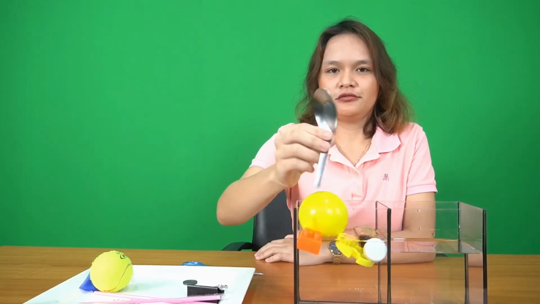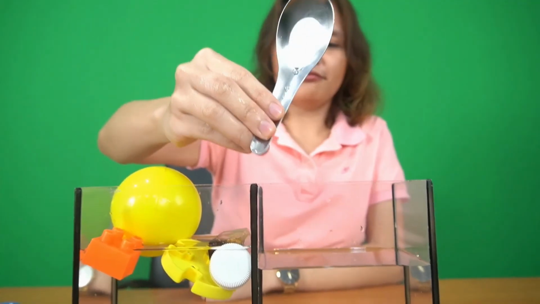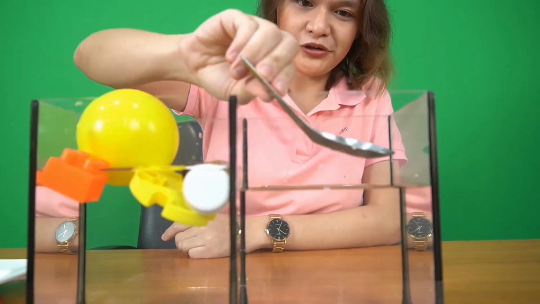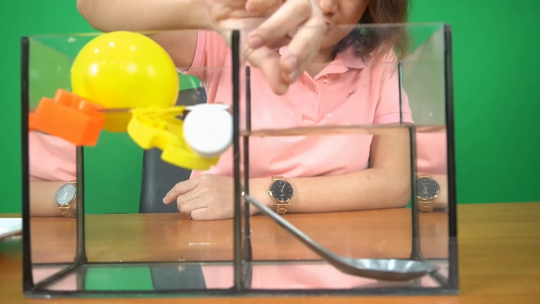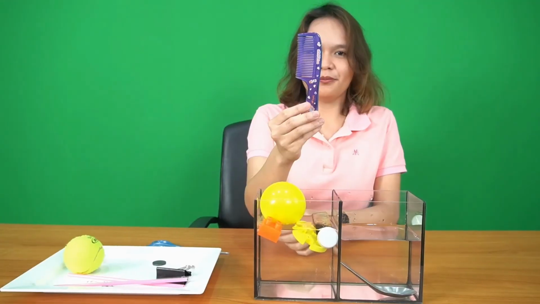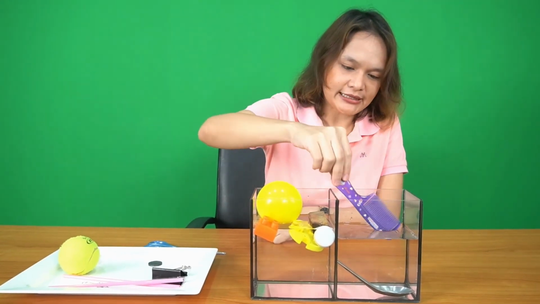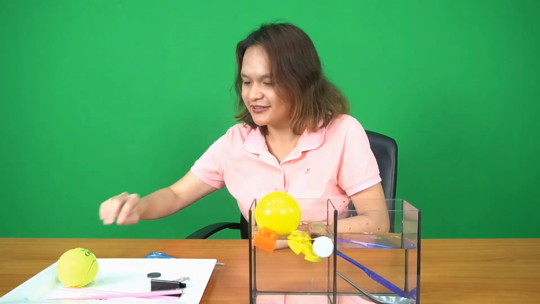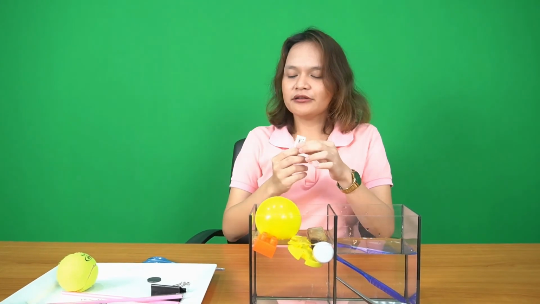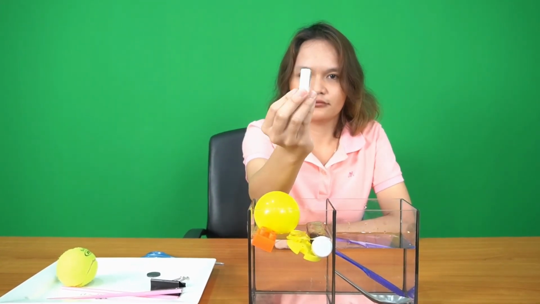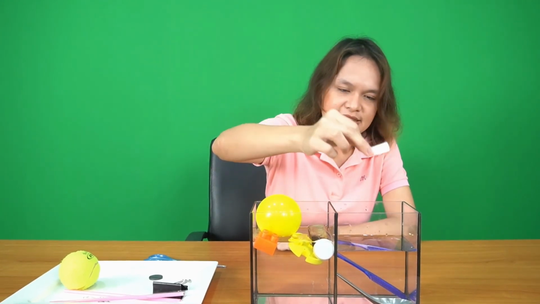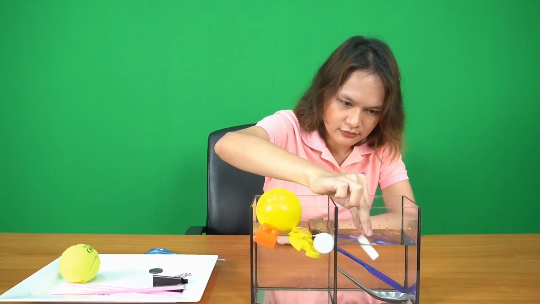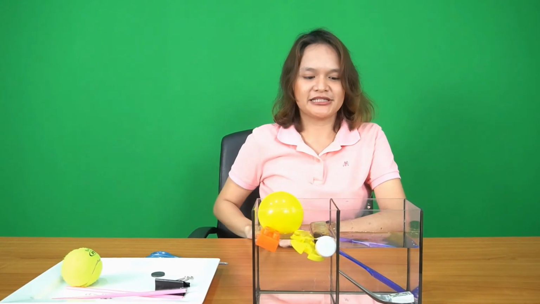Let's have a look at the next. The spoon. Will the spoon float or sink? It sinks. Very good. Next is the comb. Look carefully. Sink. The rubber. Sink or float? Sink. That's right.